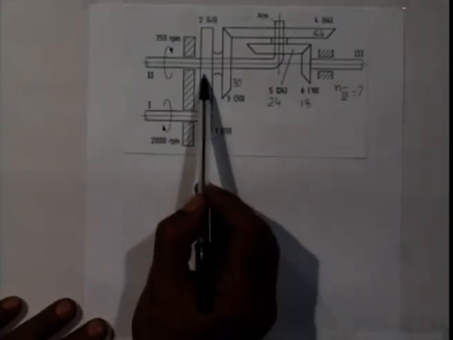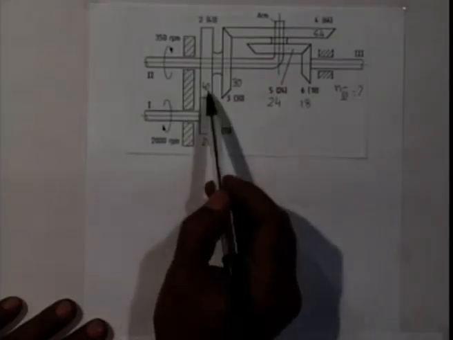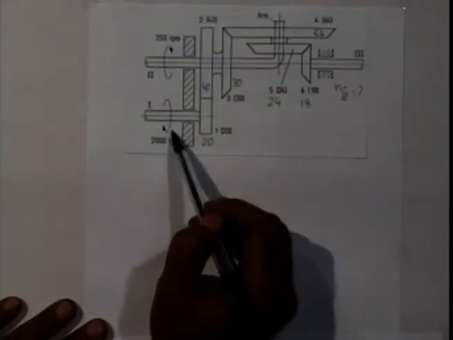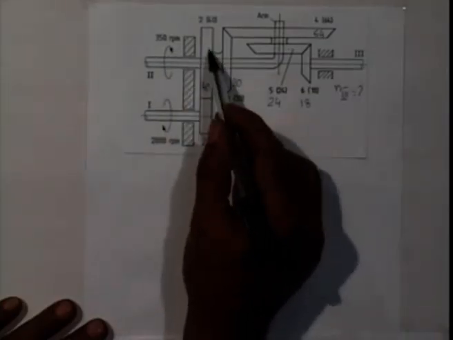The thing to note in this particular gear train is that gear 1 decides the speed of gear 2, because of the 20 and 40 teeth. If this rotates at 2000 rpm, gear 2 rotates at 1000 rpm opposite to this, that is in this direction. N2 is known.